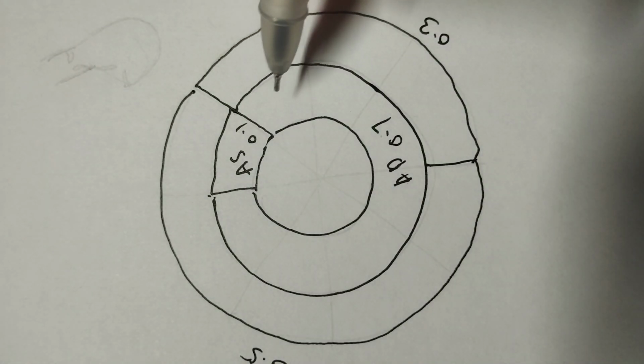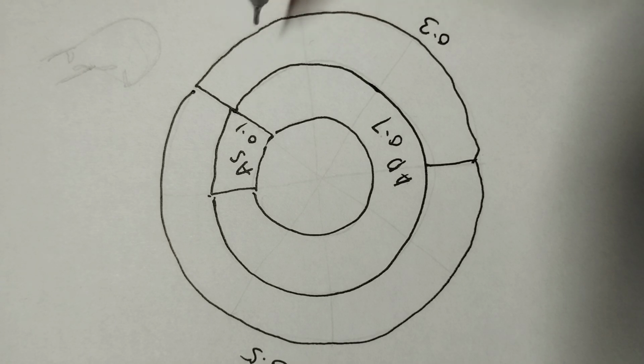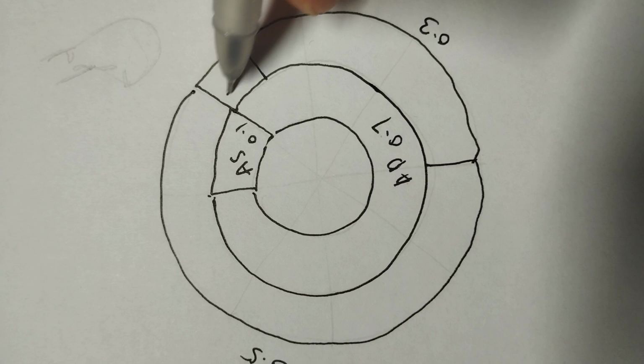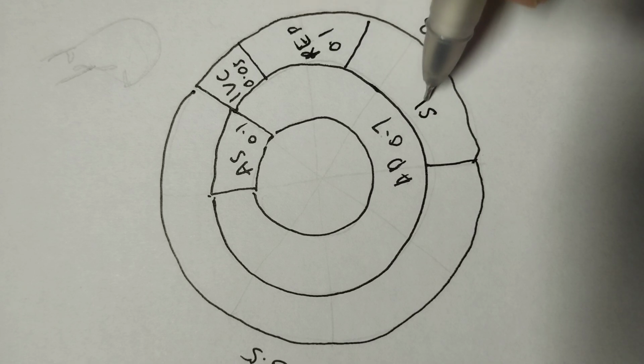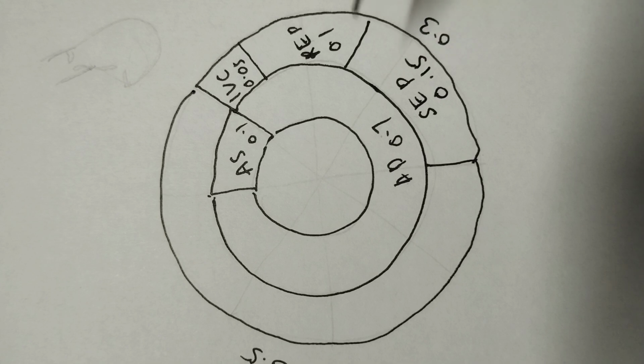In ventricular systole, again we have different phases. It can be divided into isovolumetric contraction, which lasts for 0.05 second. Then we have the rapid ejection phase, which lasts for 0.1 second. Then the slow ejection phase, which is going to last for 0.15 second.